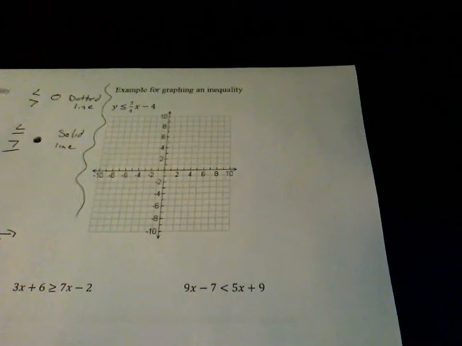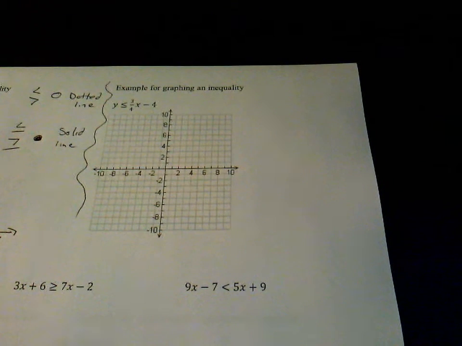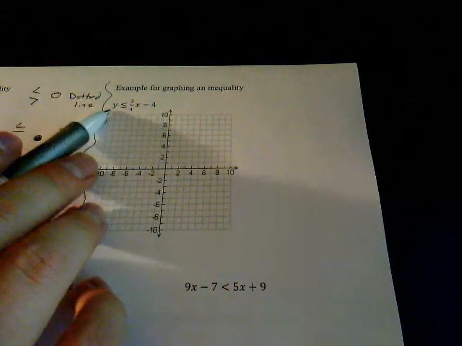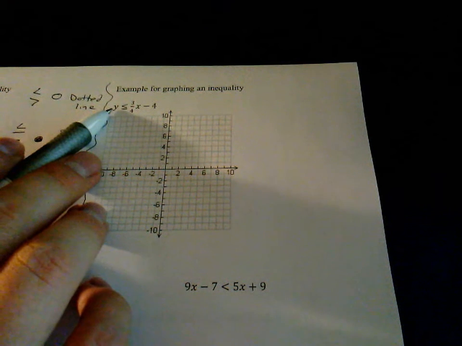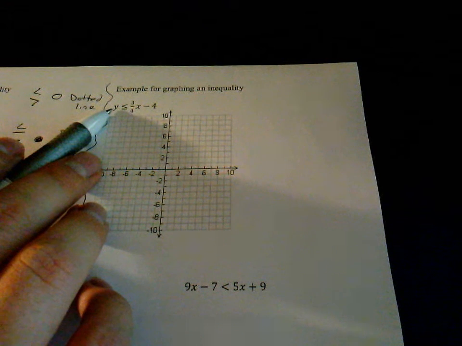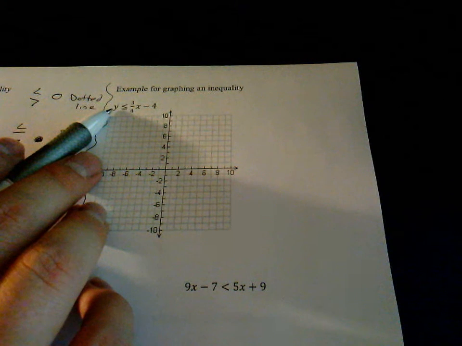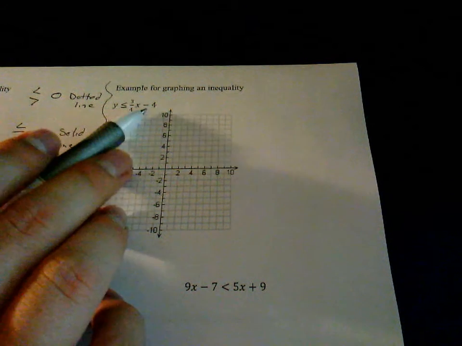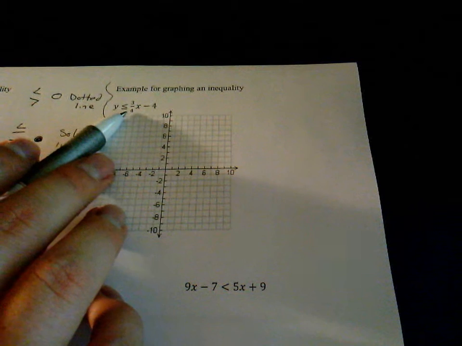Now when you look over here, what we're going to do is we are going to graph this. So we're going to, once again, pretend this is an equal sign. So we're going to graph this like this would be a normal y equals mx plus b form. So you get two things. Remember, we got the -4, which is the y-intercept, and the 3/4, which is the slope.